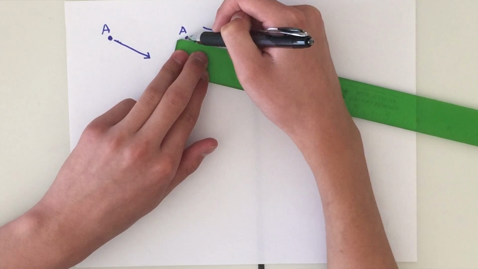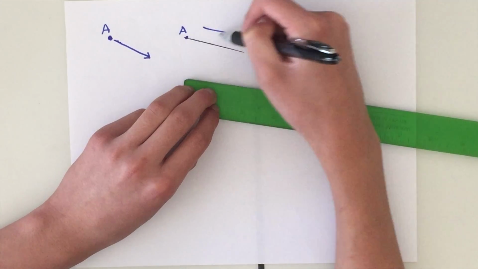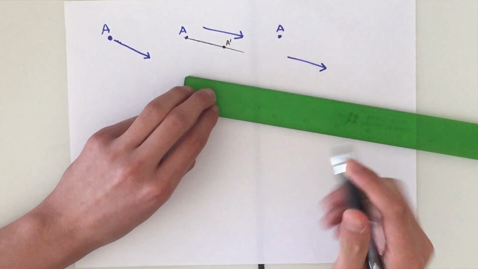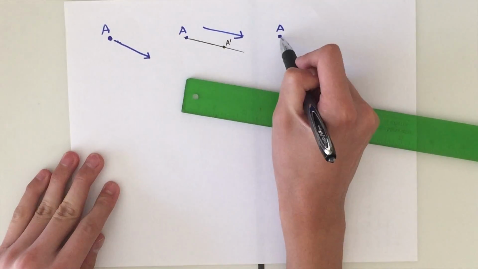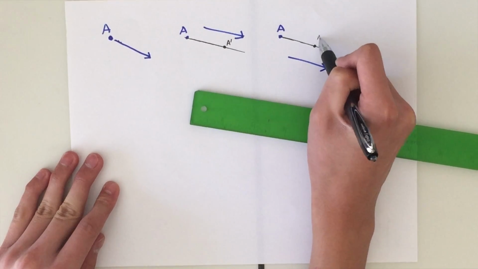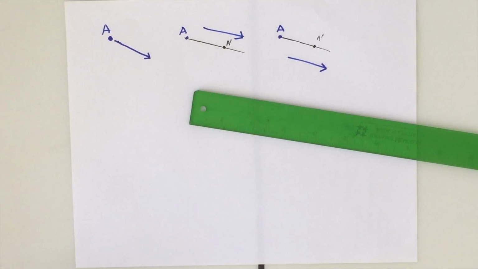So I'll just copy the slope, and then I'll approximate the distance. So I think it looks to be about this long. So the image would be right there. And then if I want to do it over here, I would do the same thing, copy the slope, and then approximate the distance. So let's move on to something a little more complicated.